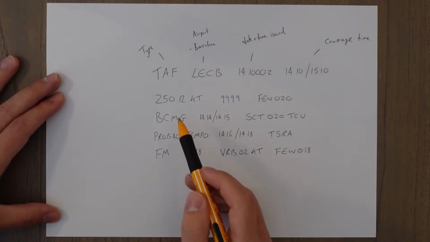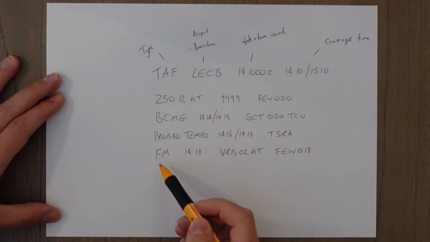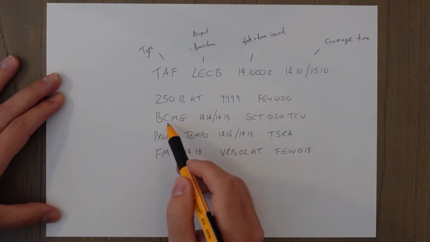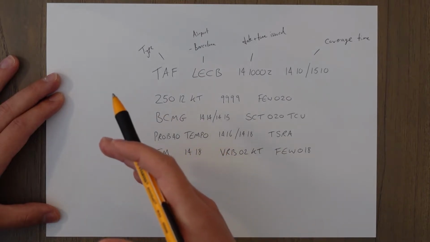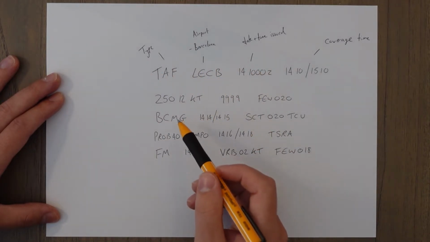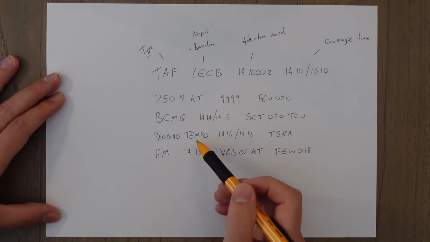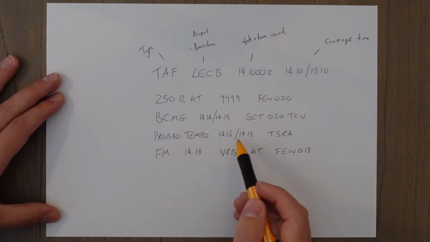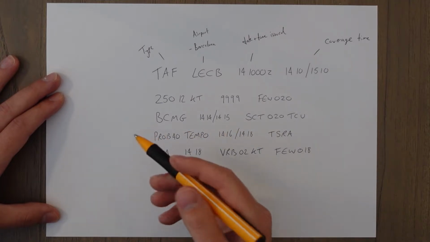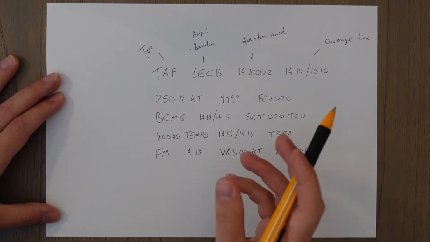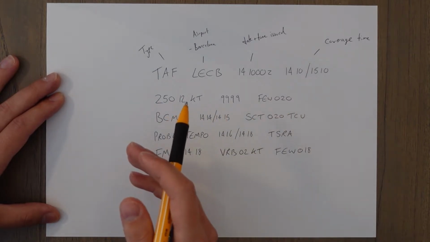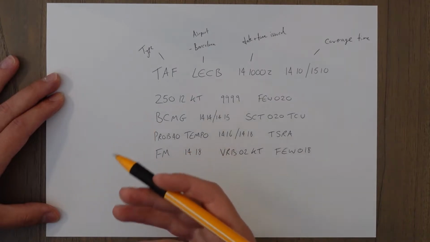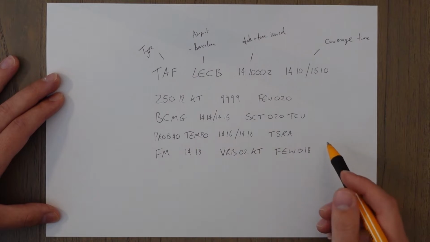The key code could be FM, which indicates a rapid change at a specified time. It could be BECMG, becoming, which means a gradual change between two specified times, or it could be TEMPO, which means temporarily: in between the period that it states, the weather will be that condition, and temporarily means less than an hour. You might also see PROB30 or PROB40, which indicates a percentage likelihood of the conditions happening.